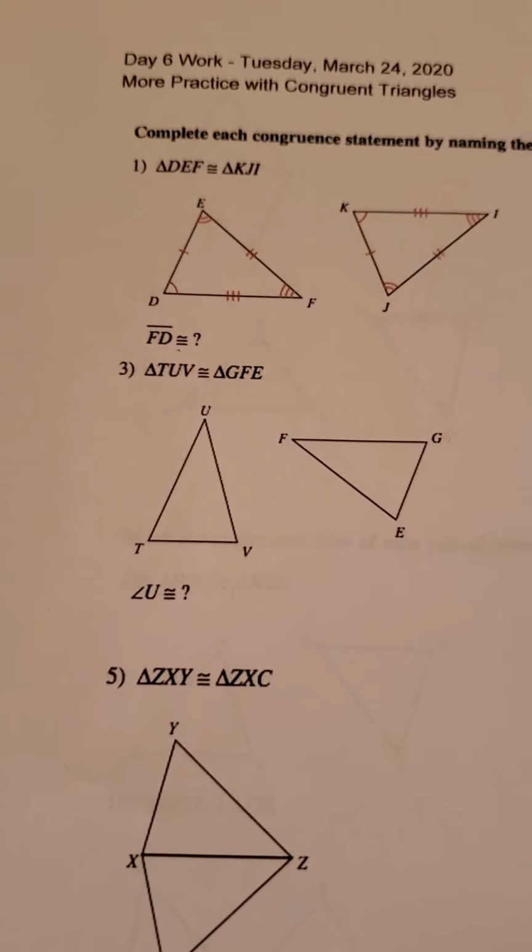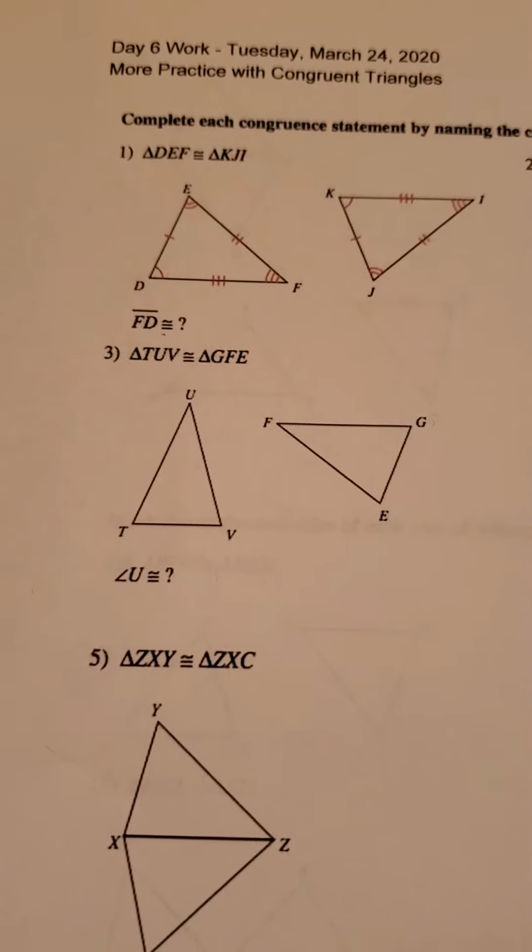For questions 1 through 6, you are naming the part that's congruent to the one listed. So for problems 1 and 2, it's kind of easy because they've got tick marks to indicate. But for the rest of the problems, they do not. So let me go ahead and do problem number 3 since it's not marked for you.